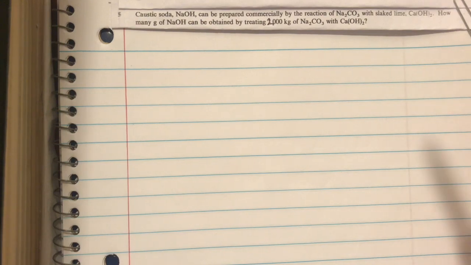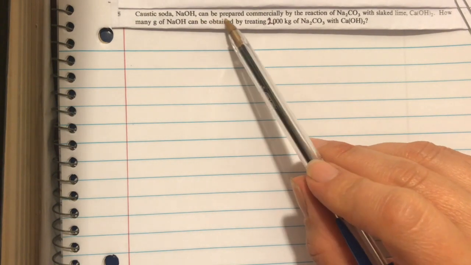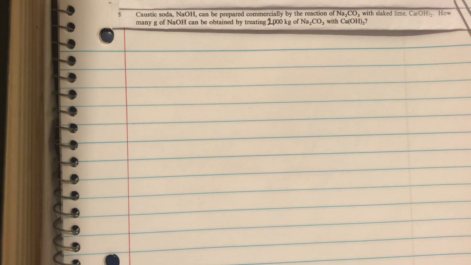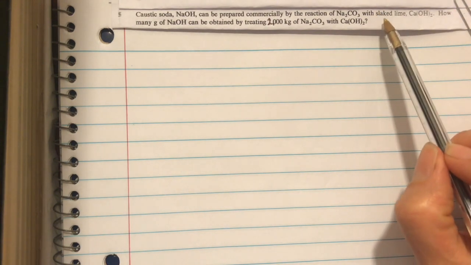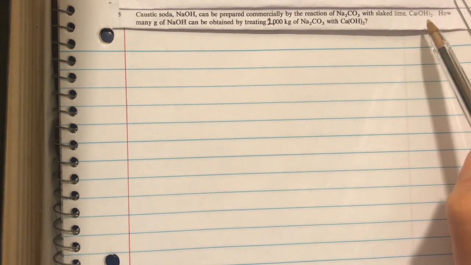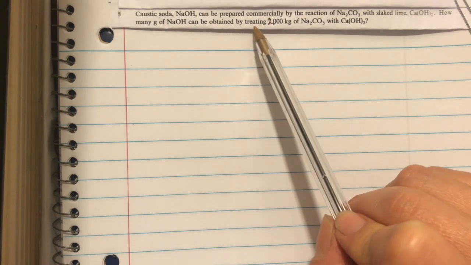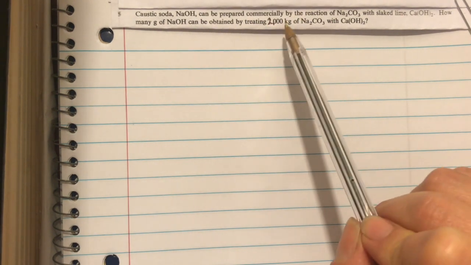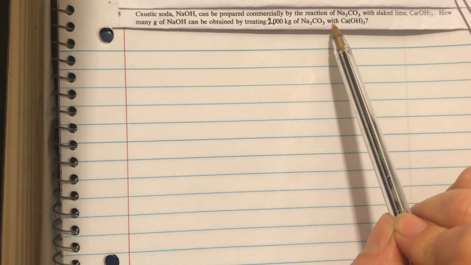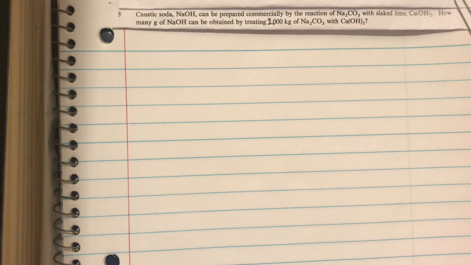All right. Caustic soda, NaOH, can be prepared commercially by reaction of Na2CO3 with slaked lime, calcium hydroxide. How many grams of NaOH can be obtained by treating 2.000 kilograms of Na2CO3 with Ca(OH)2? So first of all, we need to put together a stoichiometric equation for this.